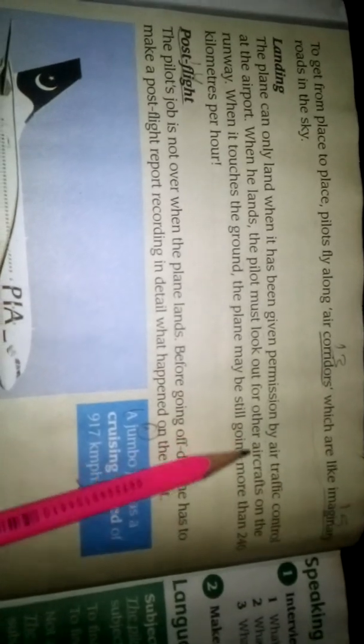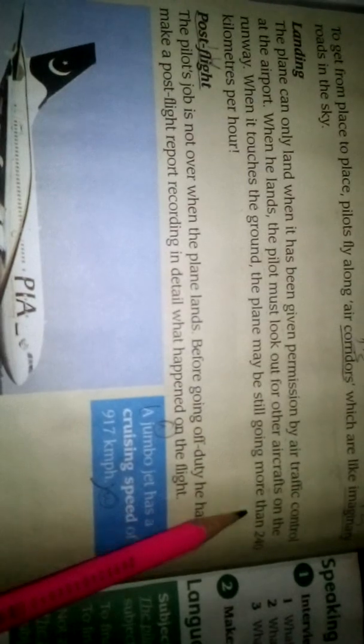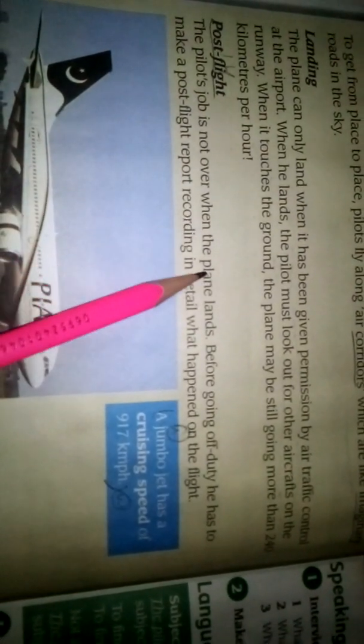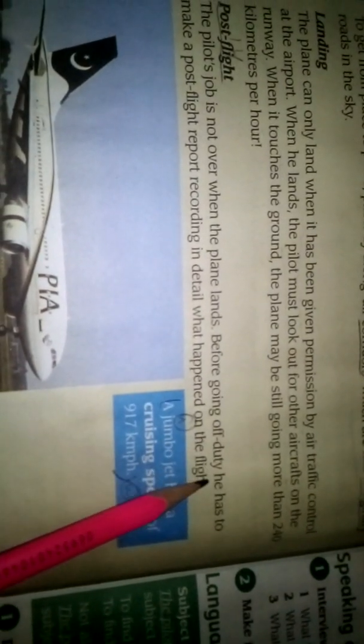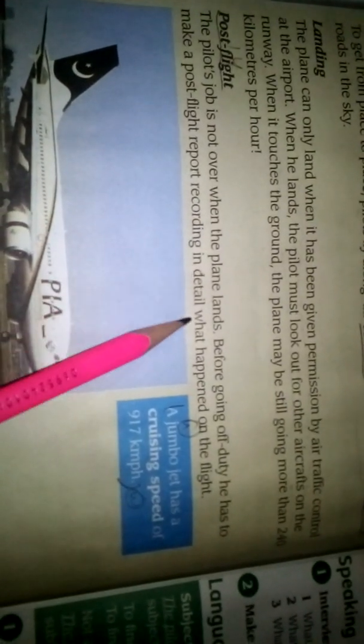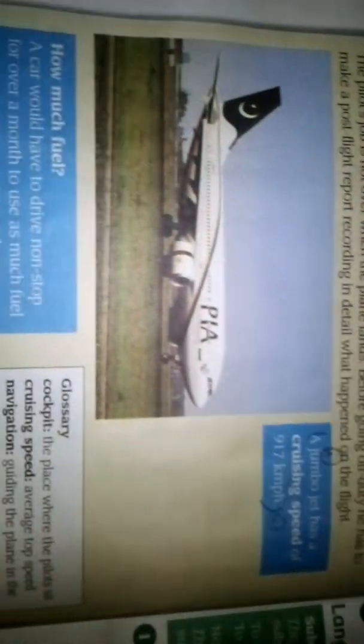Landing. The plane can only land when it has been given permission by air traffic control at the airport. When he lands, the pilot must look out for other aircraft on the runway. When it touches the ground, the plane may still be going more than 240 kilometers per hour. Post flight. After flight, the pilot's job is not over when the plane lands. Before going off duty, he has to make a post-flight report recording in detail what happened on the flight.